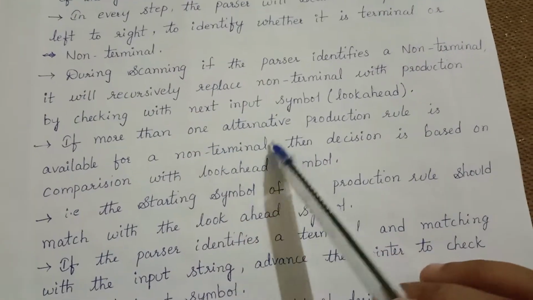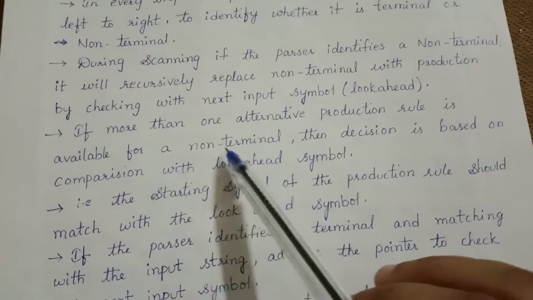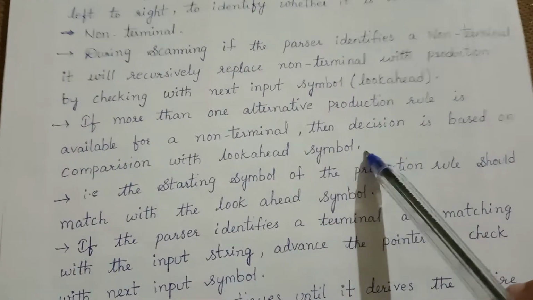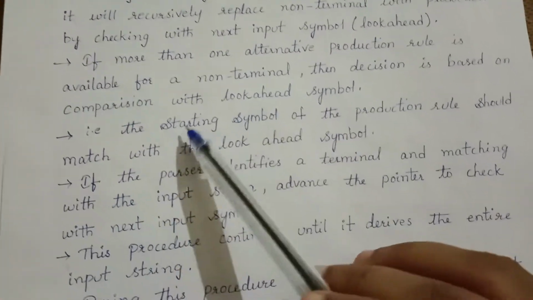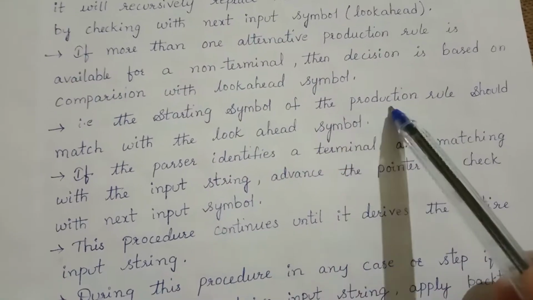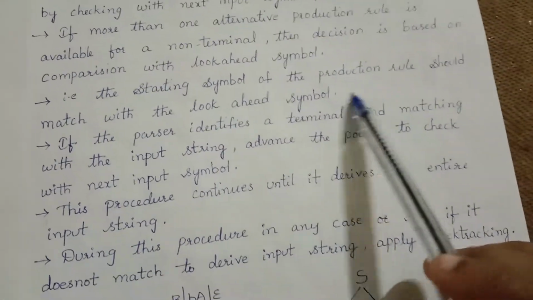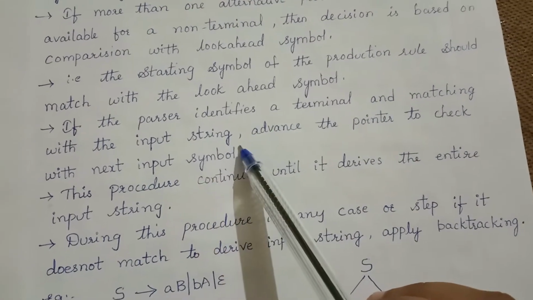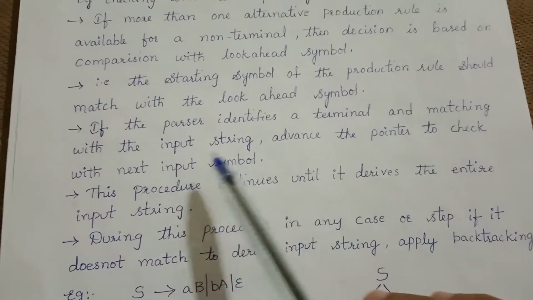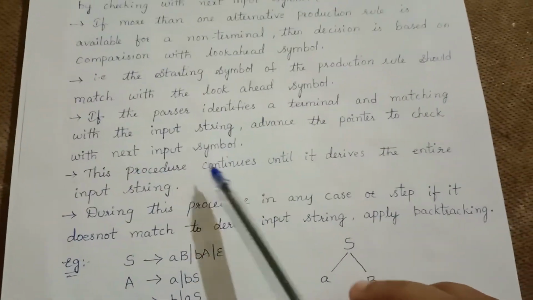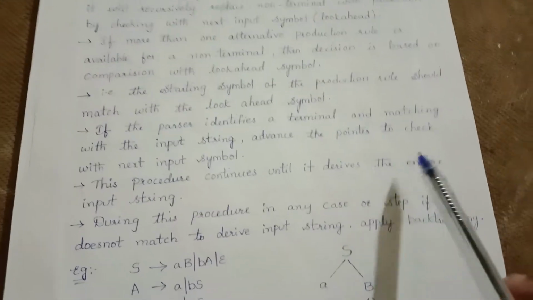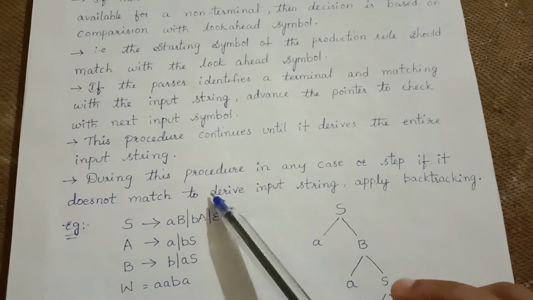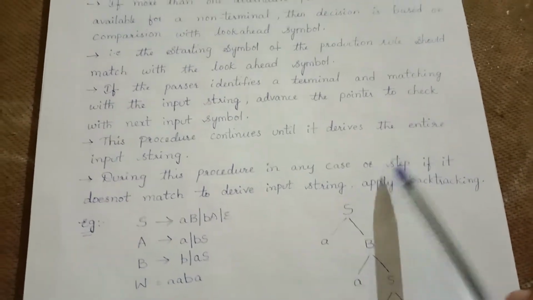If more than one alternative production rule is available for a non-terminal, then the decision is based on the comparison with the look ahead symbol. That is, the starting symbol of the production rule should match with the look ahead symbol. If the parser identifies a terminal matching the input string, advance the pointer to check the next input symbol. This procedure continues until it derives the entire input string. During this procedure, in any step, if it doesn't match to derive the input string, apply backtracking.